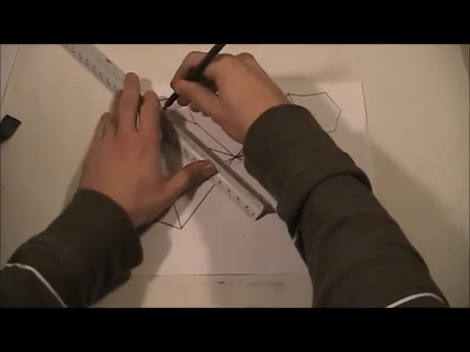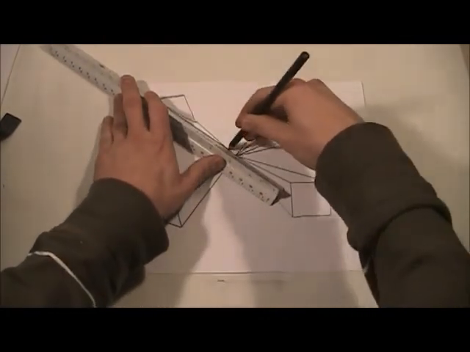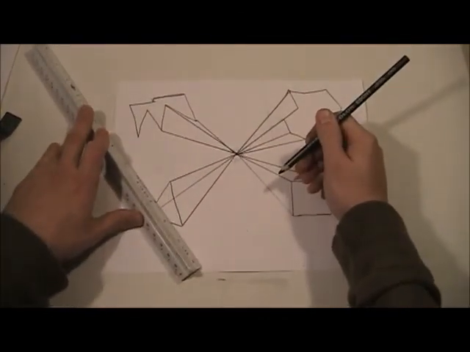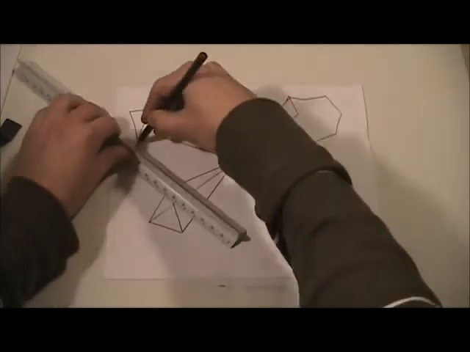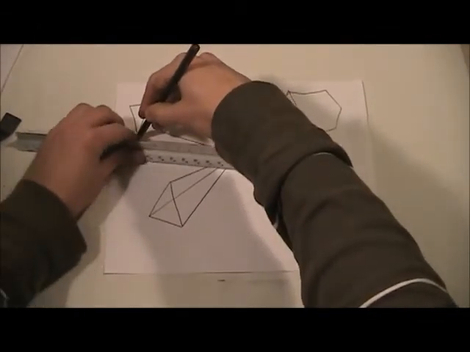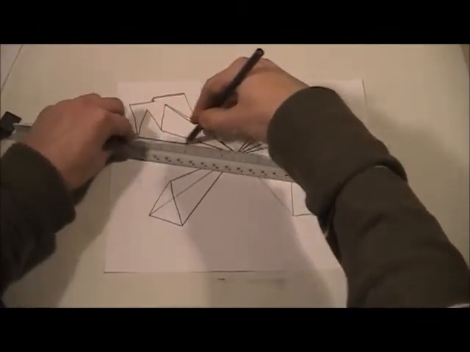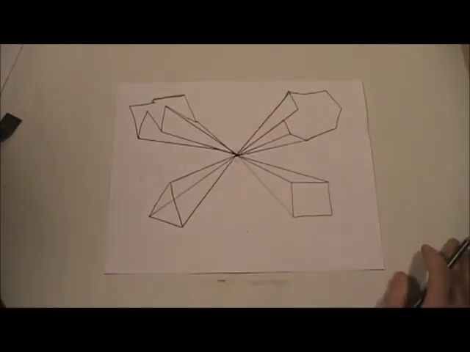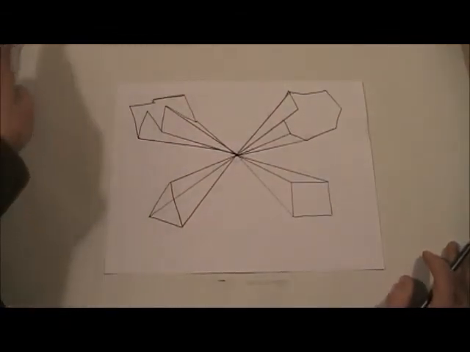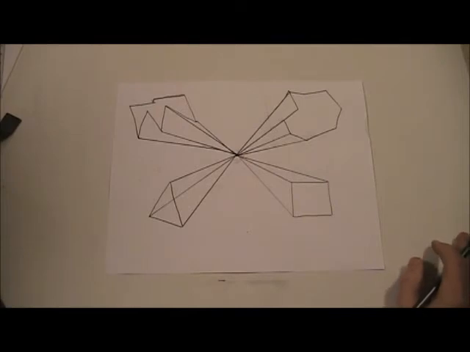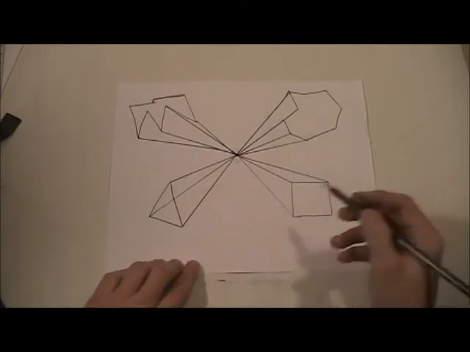Hey, let's do this. It's kind of cool. It creates a neat effect. And then let's connect this one here. There. There's the basics of perspective. So again, just try it out, experiment.